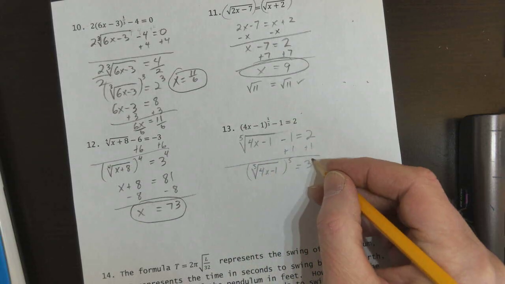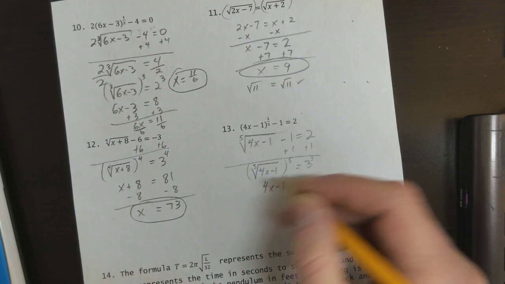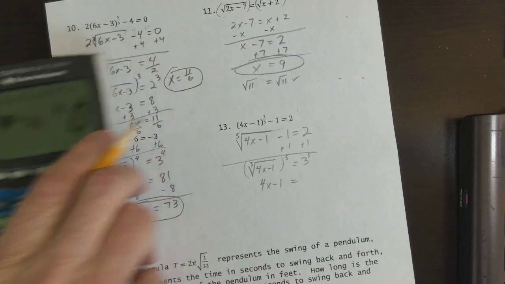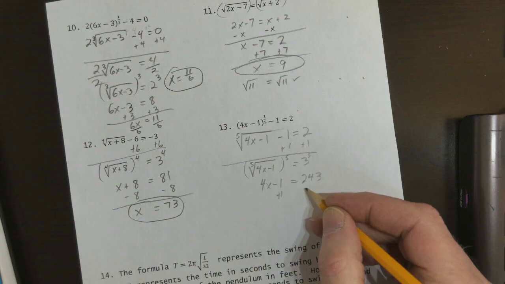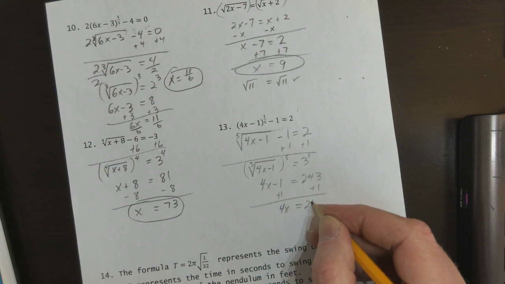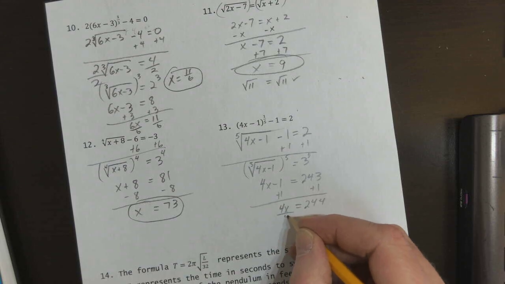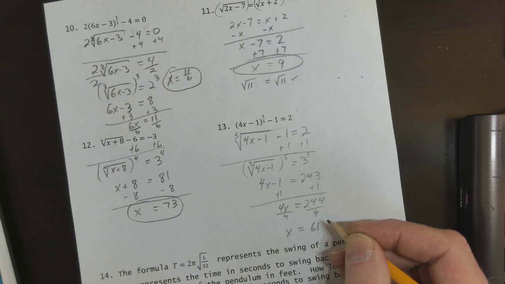Raise it to the fifth power. And I got 4x minus 1 equals 243. I'll add 1 to both sides. I got 4x equals 244. And I'll divide by 4, and x equals 61.